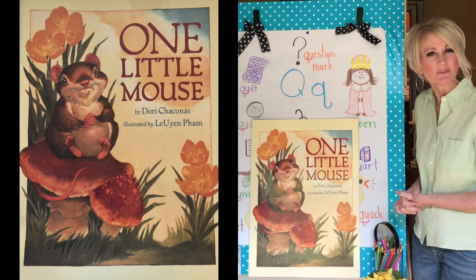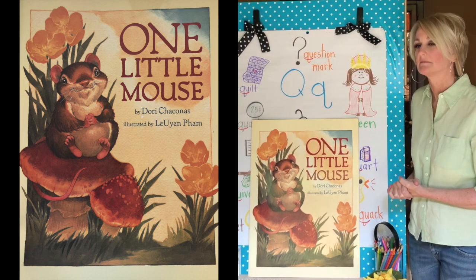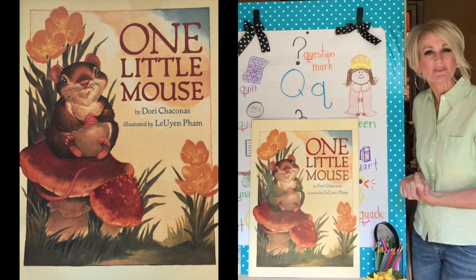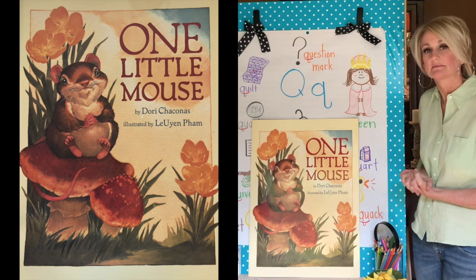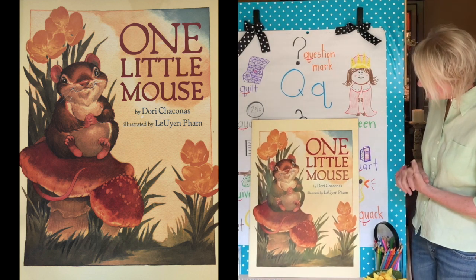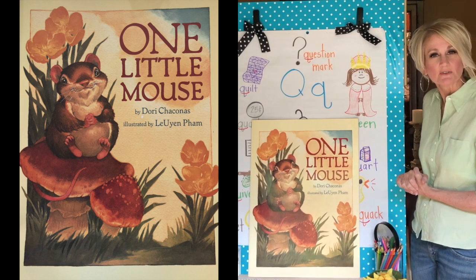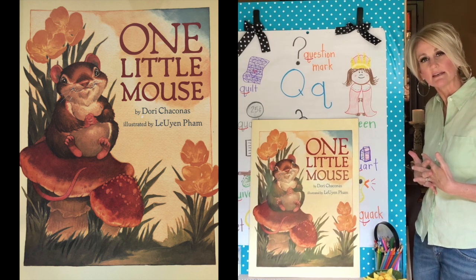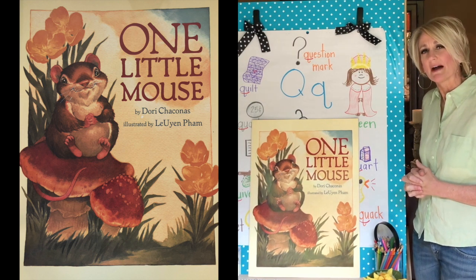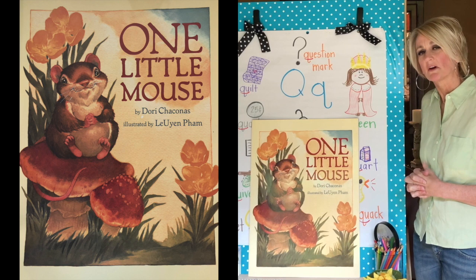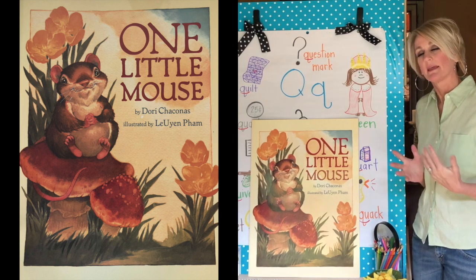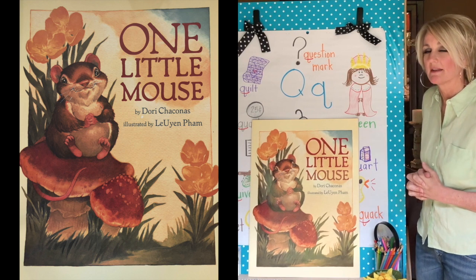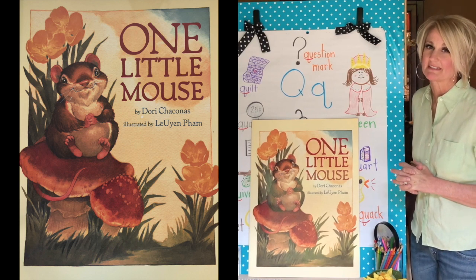Now, is it real or fantasy? What do you think? Yeah, I think it's fantasy too. How can you tell just by looking at the cover? Yeah, he's laying up on top of a mushroom, kind of reclined back with his hands folded, taking it easy. And I've never seen a mouse laying on top of a mushroom, just kind of laid back, taking it easy. I've never seen a real mouse do that. So I'm thinking it's probably fantasy too.